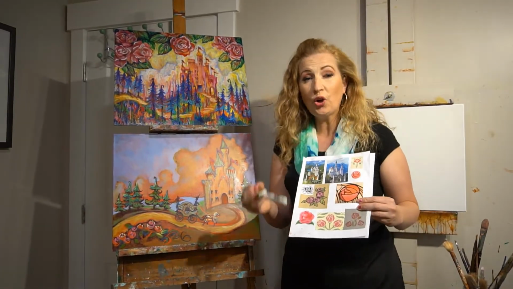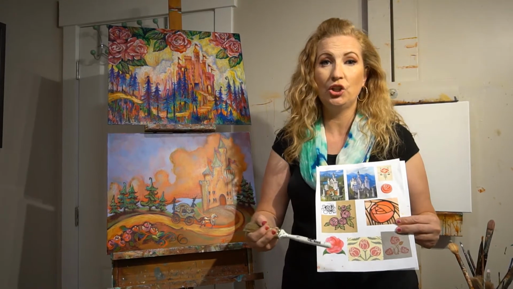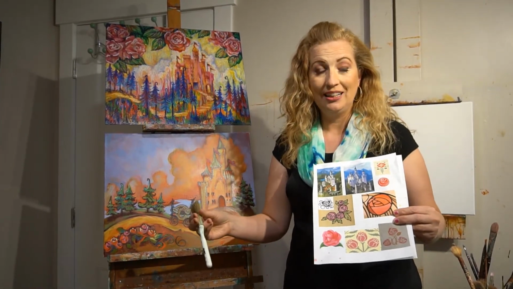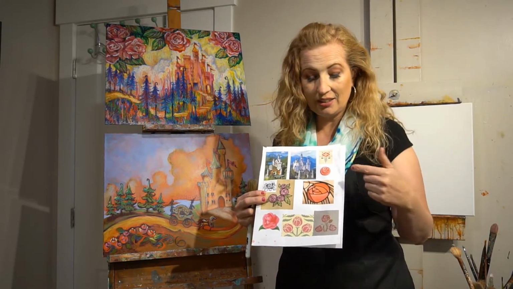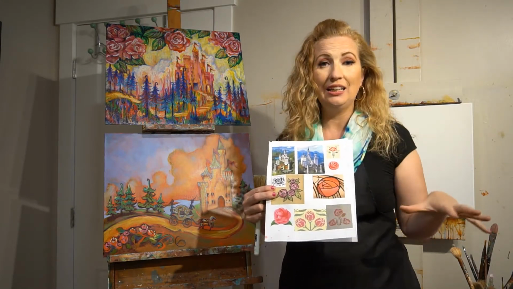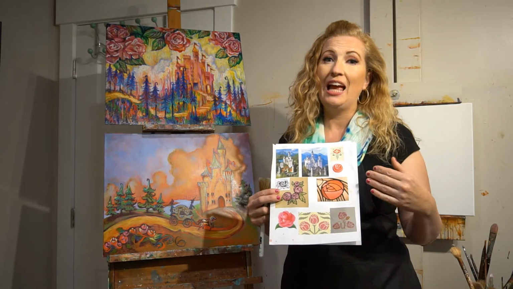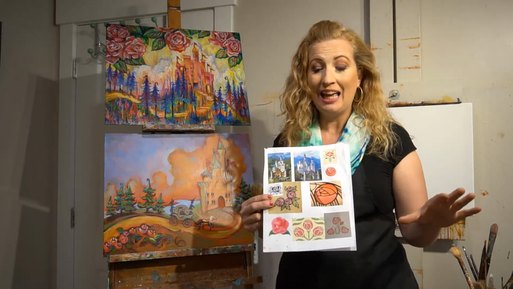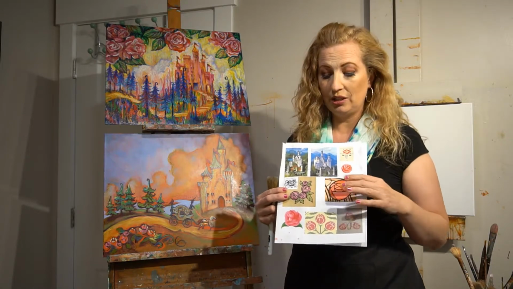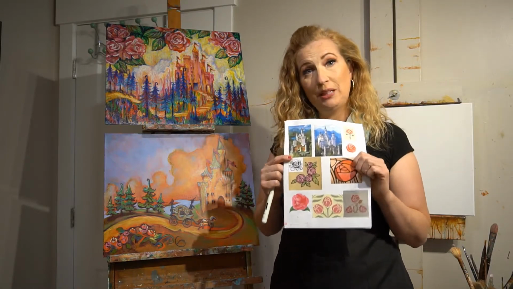I want you to learn how to take a picture and create something from it. Because what if there's something that you want to create? Well, I taught last week a group of ladies how to paint this picture, and everyone's picture turned out so different, so amazing. And so I want you to make one page of reference pictures.